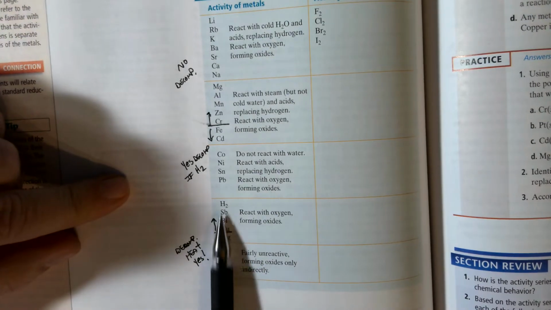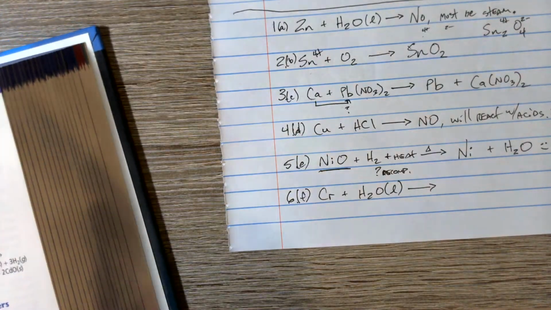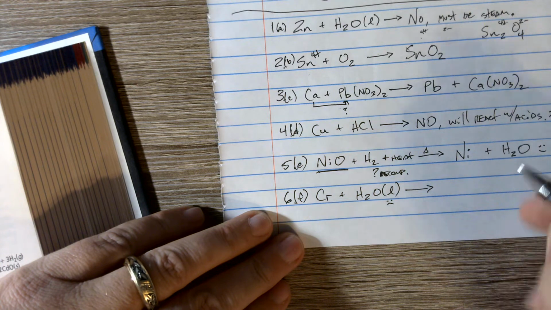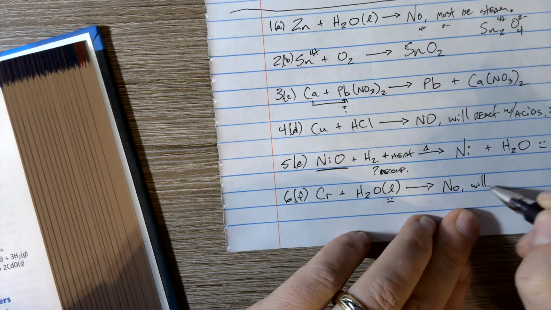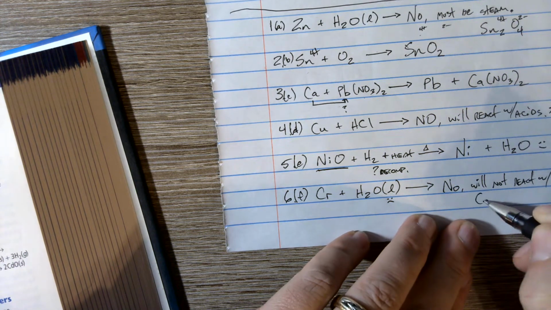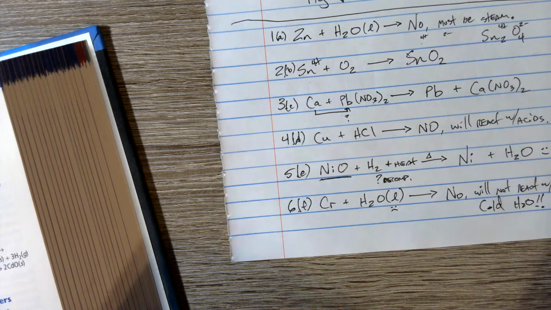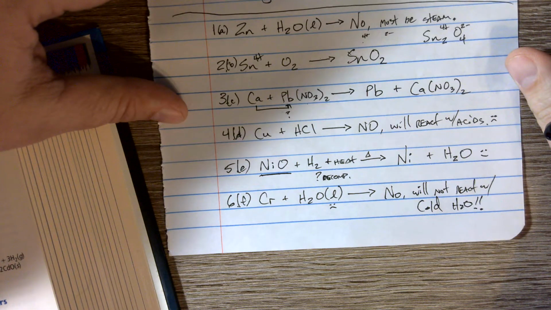Does chromium react with water? Let's find chromium. Chromium's right here. Reacts with steam, but not cold water. Oh, man. Oh, too bad. It's cold water. No. Will not react with cold water. Come on, guys. Everybody knows that. All right. That's how you do activity series, okay?